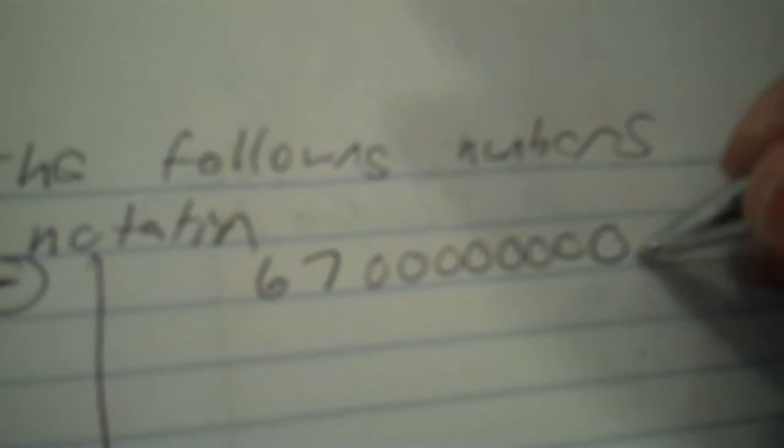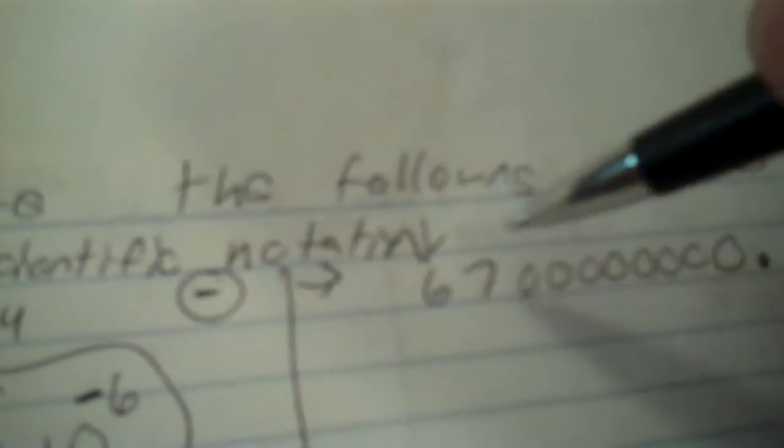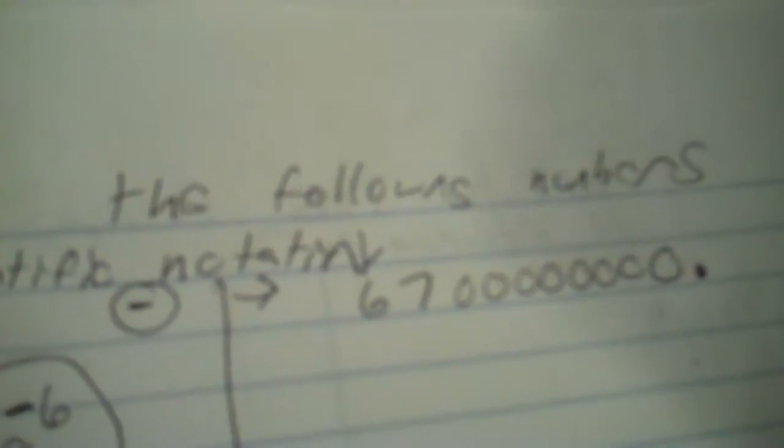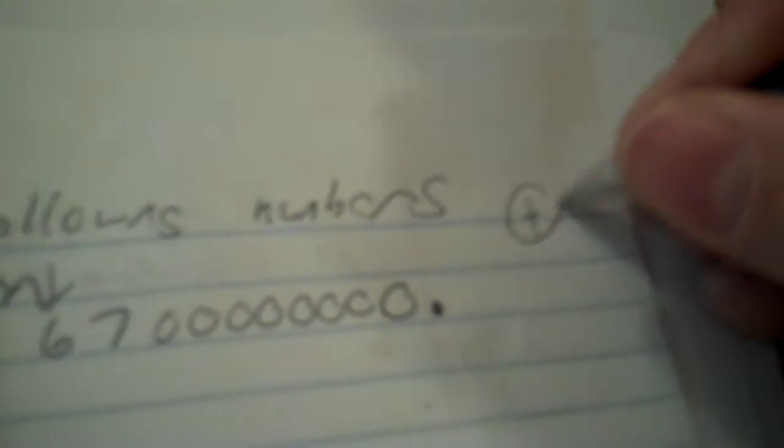Okay, now if you don't see the decimal, it's automatically at the end. So looking this way, find your first number that's not a 0. Well, right away it's the 6. It's always looking that way. Now move that decimal so it's between that number and the number after it, the 6 and the 7. By the way, this number was bigger than 1, obviously, so positive.